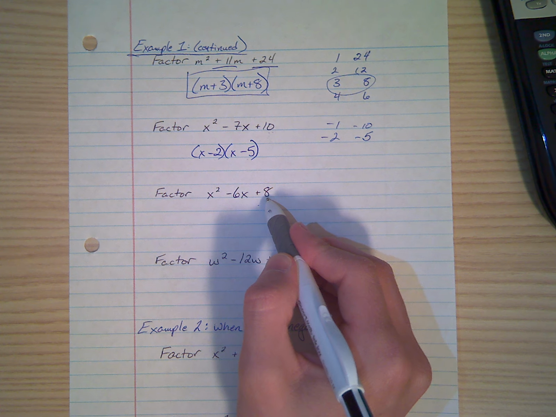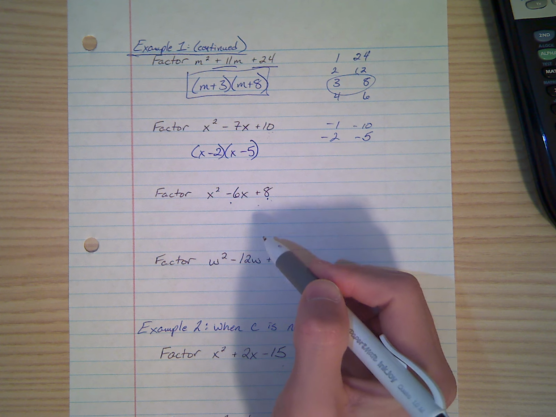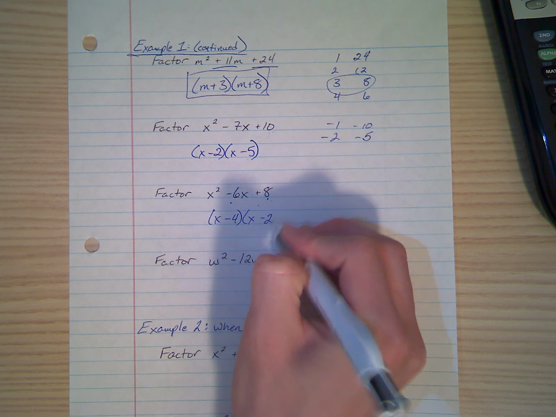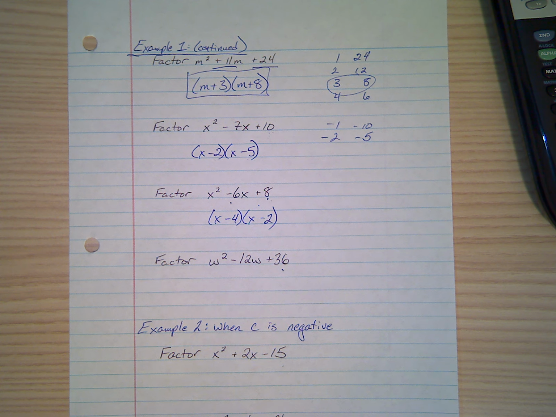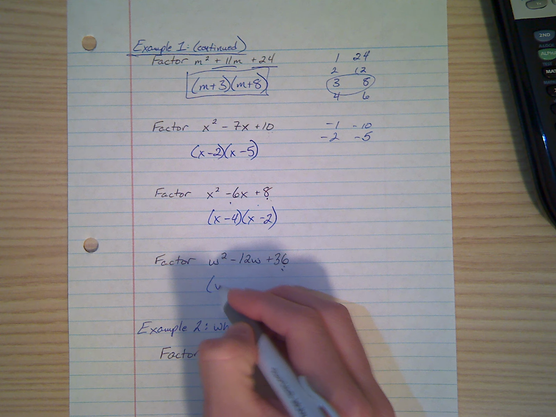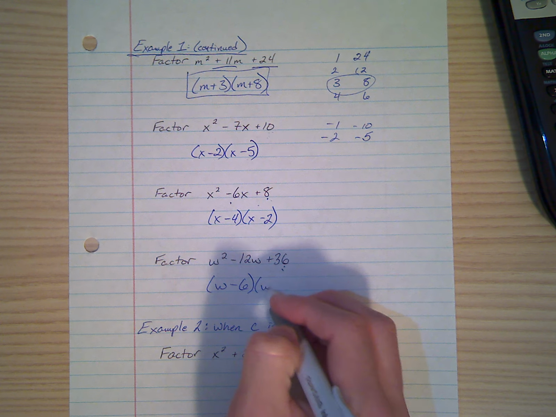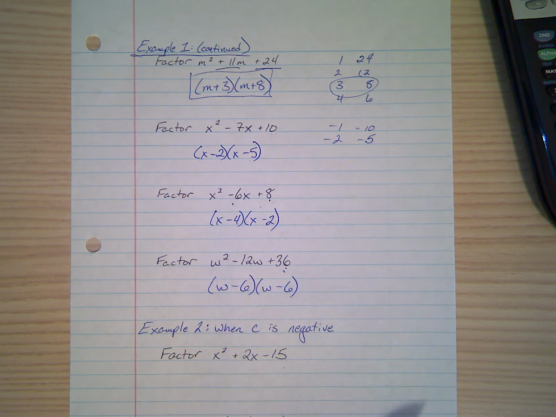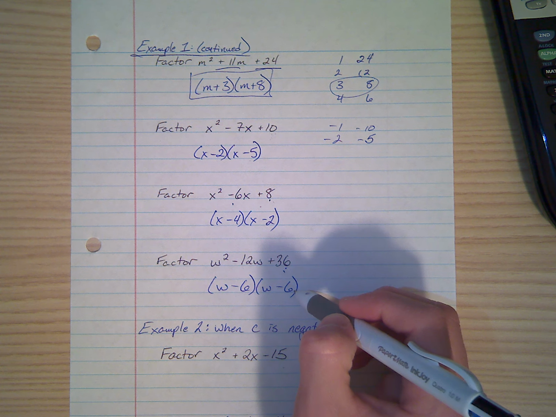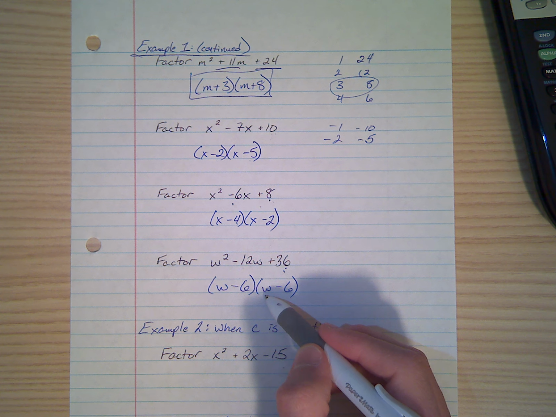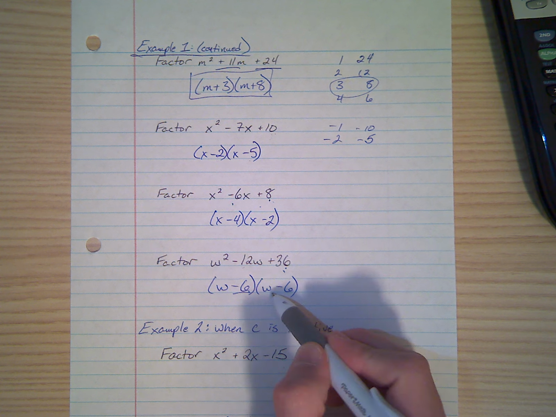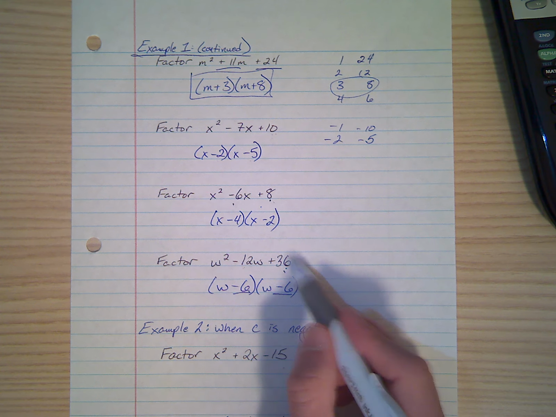Okay, so what are the factors of positive 8 that make negative 6? Well, that would be negative 4 and negative 2. What are the factors of positive 36 that make negative 12? That would be negative 6 and negative 6. Because remember, if we were to FOIL this out, you'd have w squared, negative 6w, another negative 6w, which makes negative 12w, and then negative 6 times negative 6 gives you positive 36.